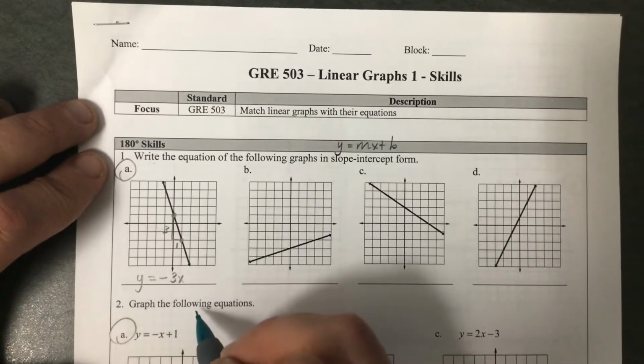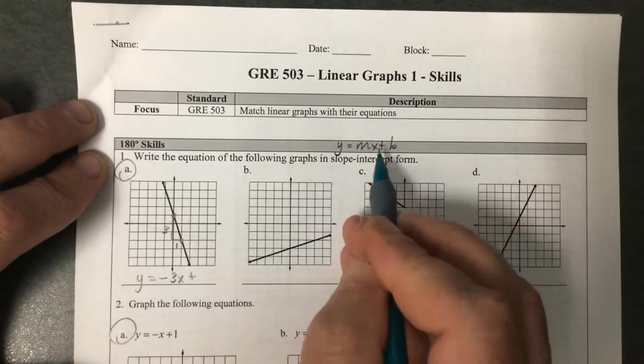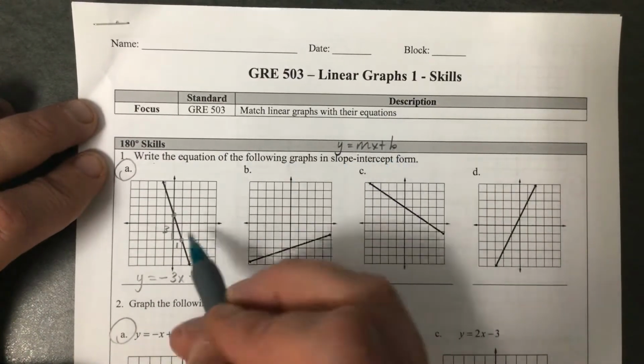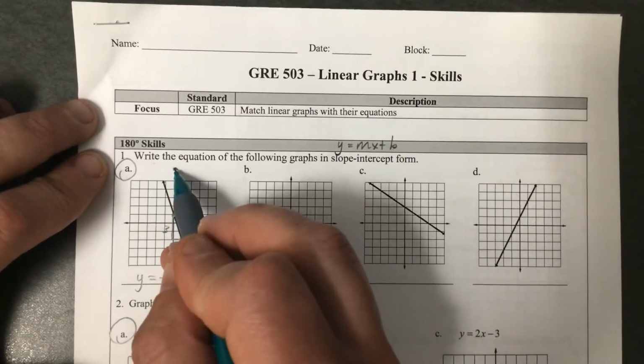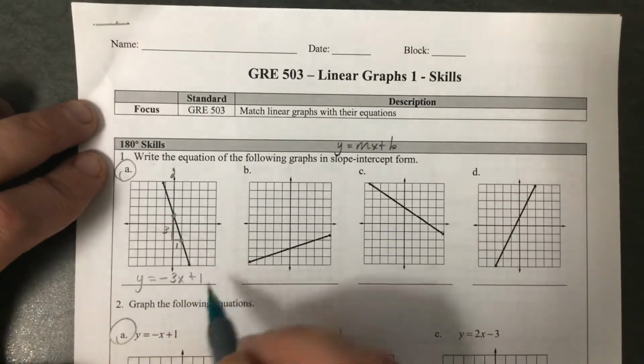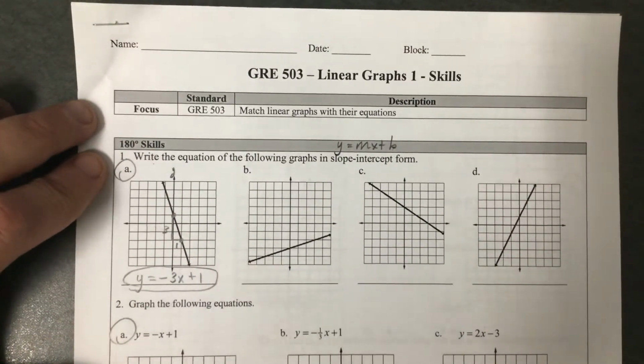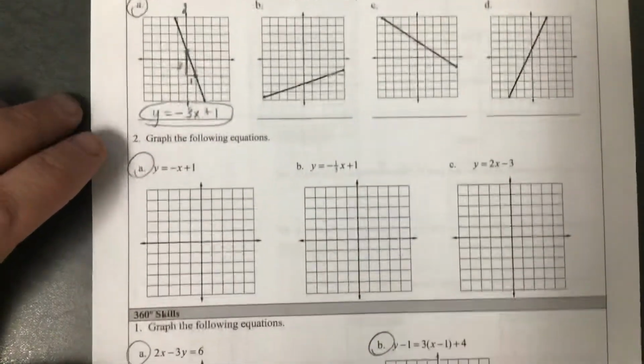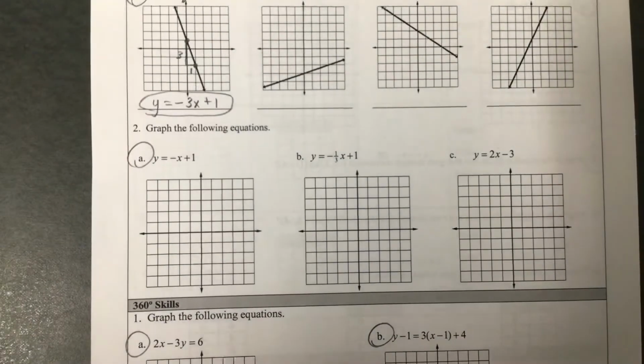I multiply that by the x, plus this b value, which is the y-intercept. Looking at this graph, here's the y-axis, and the y-intercept is up 1, so I would just say plus 1. Donezo with that one. Okay, number 2, our job is to graph this equation.